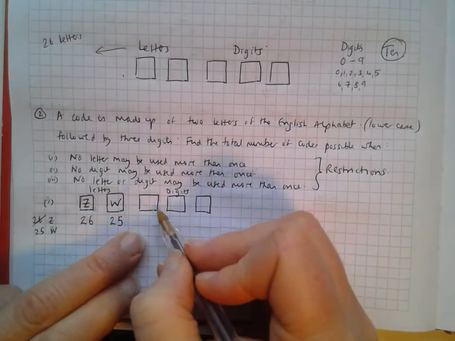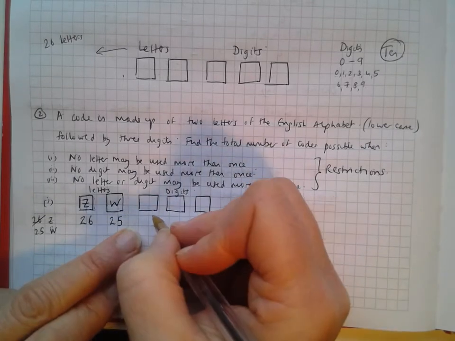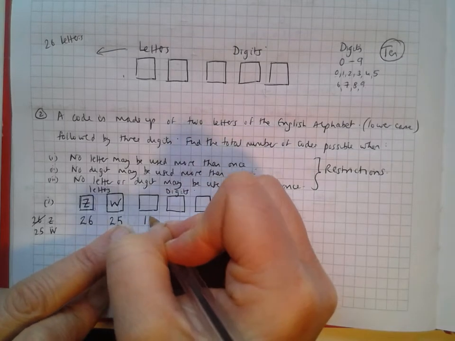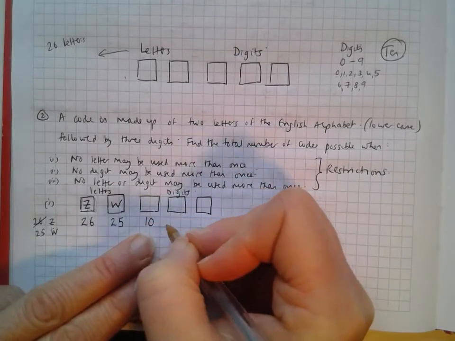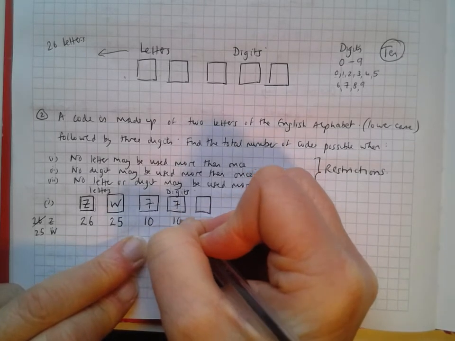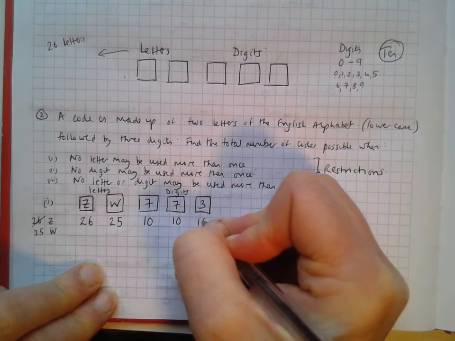It doesn't tell me any restrictions on my digits, so I can repeat my digits. So I could use any digit at all for each of these spaces. There's 10 choices for the first one. I can repeat it, so say I have a 7 there, I could still have 7 here. Or I could have a different number, let's say 3. But it's still 10 numbers that I'm choosing from.